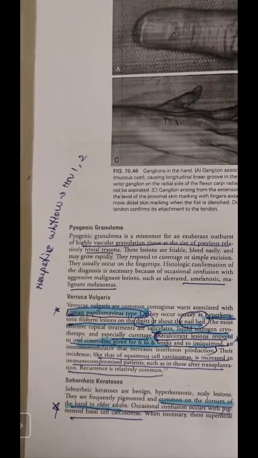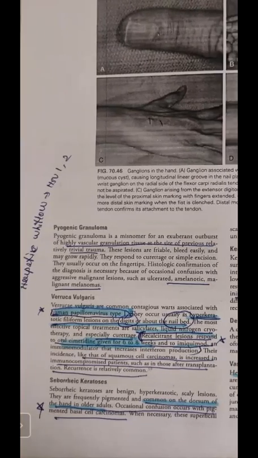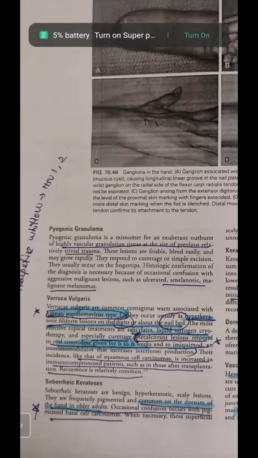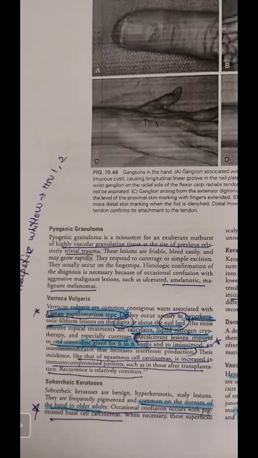So like SCC, their incidence is increased in immunocompromised patients and transplant recipients. So recurrence is relatively common. Next is seborrheic keratosis. Seborrheic keratoses are most common on the dorsum of the hand in older adults. They are confused with pigmented BCC. Two DDs are shown: one is amelanotic melanoma, the other is pyogenic granuloma. Another one is pigmented BCC being confused with seborrheic keratosis. Treatment is shave excision.